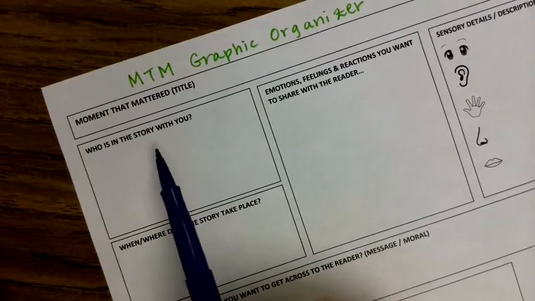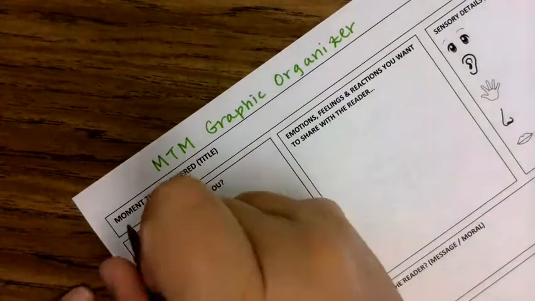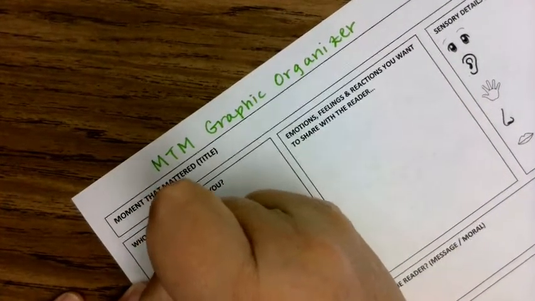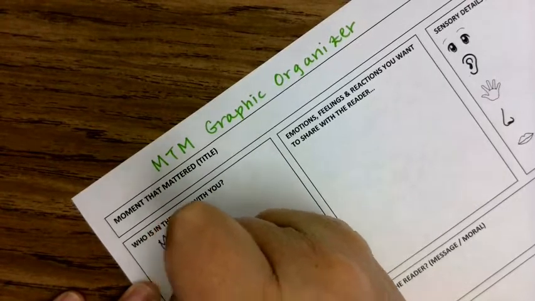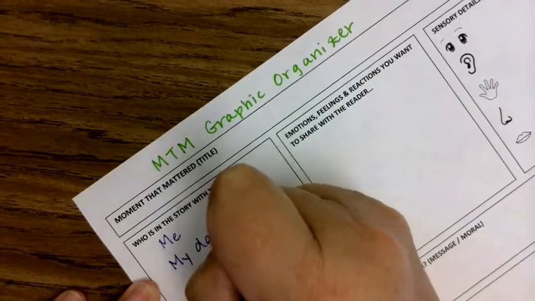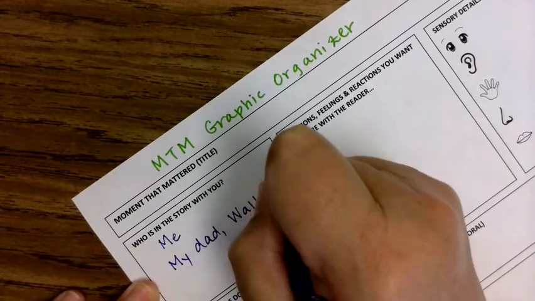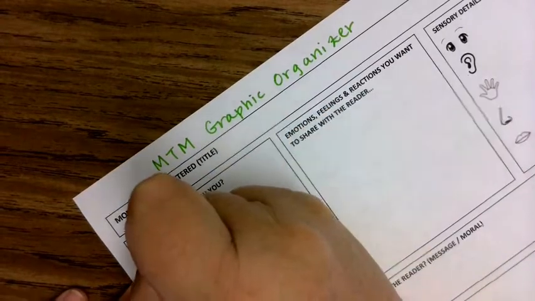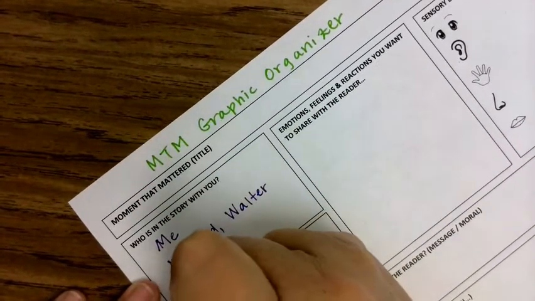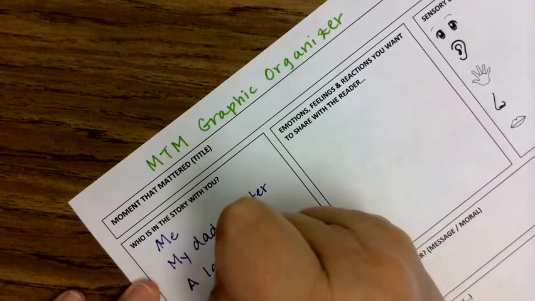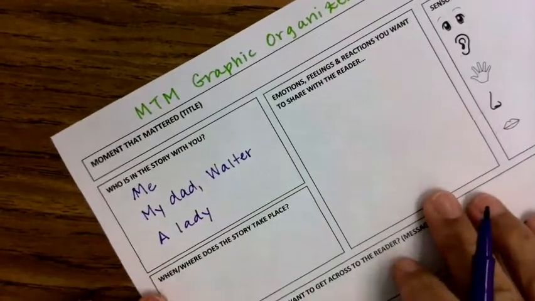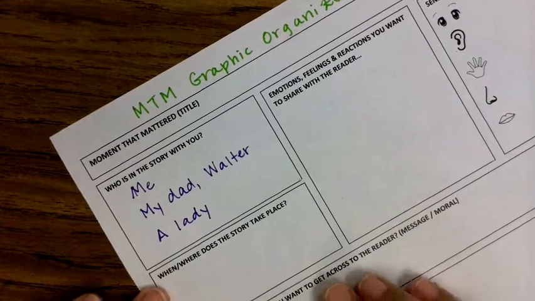Okay, so who is in the story with me? So first of all, there's me and my dad. And my dad's name is Walter. Me. And then a lady. We don't know what her name was. So a random lady, and I'll tell you about her in a second.